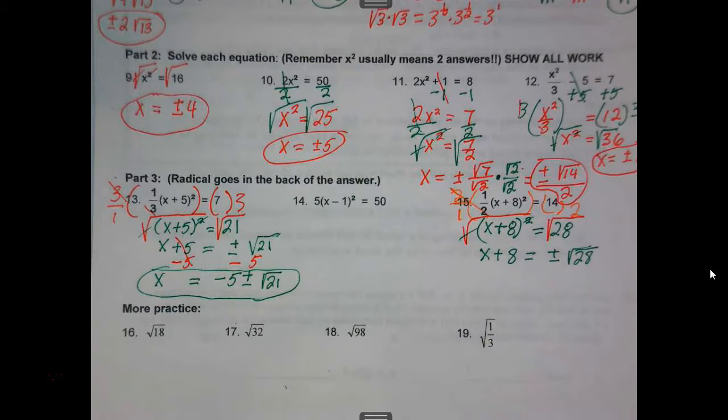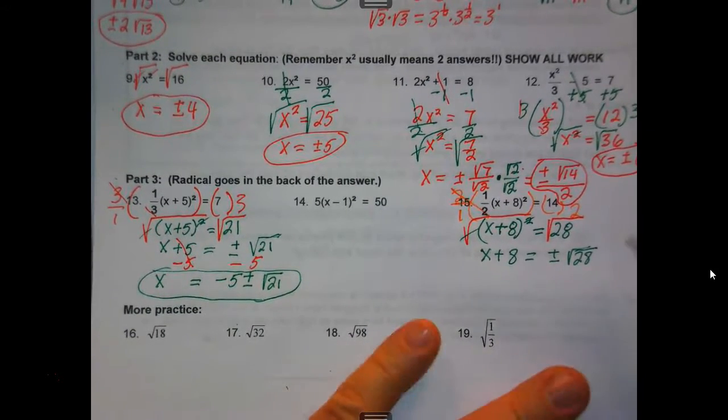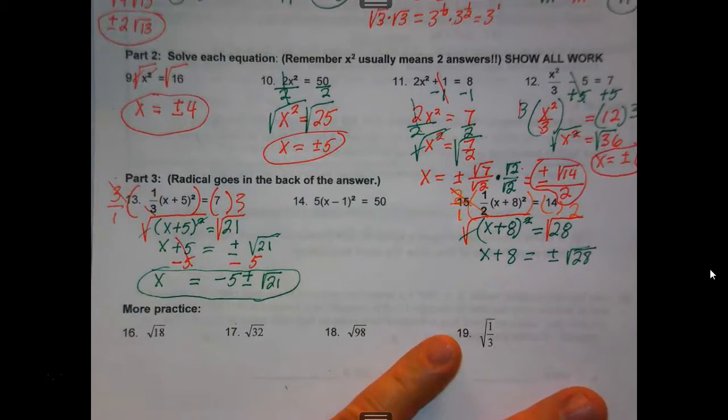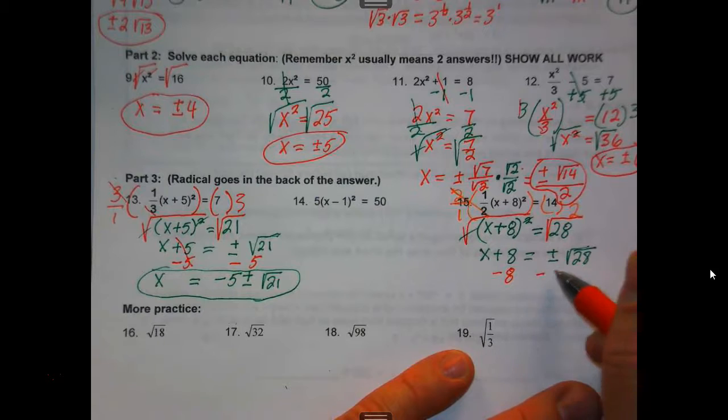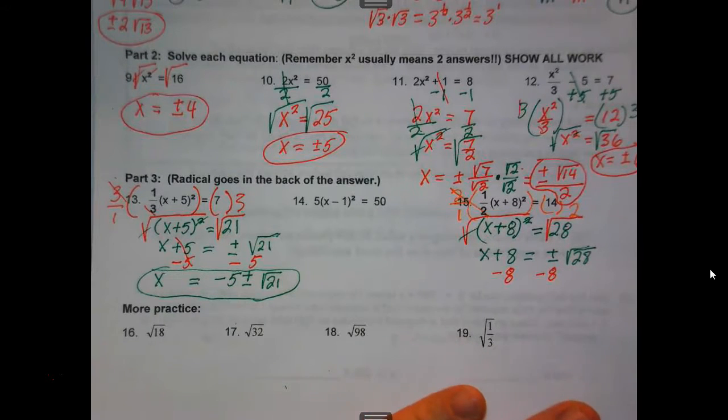Yeah, I'm going to have to calculate. I have to get x by itself.